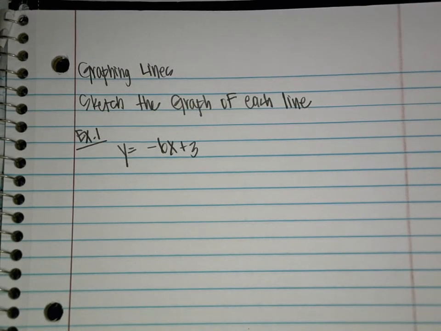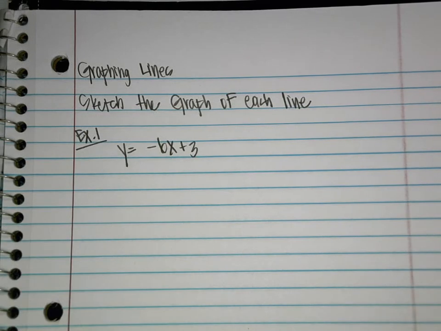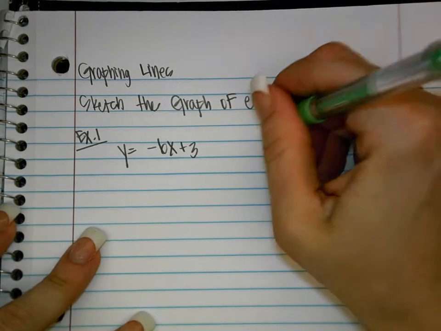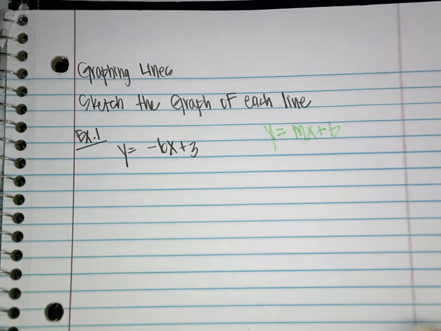So, what do these parts mean? What's the standard form of a line? Y equals mx plus b.